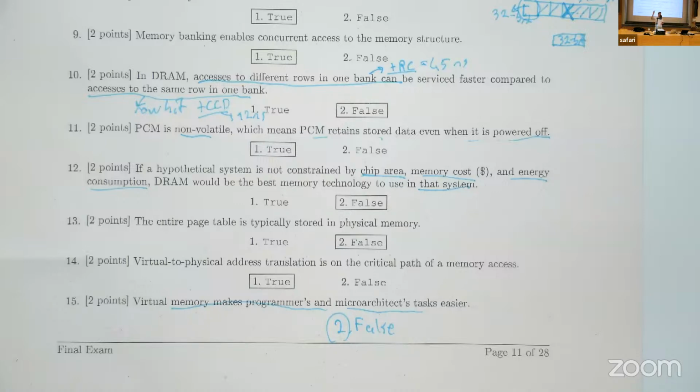Basically, in the multi-level page table, you don't need to have some levels initialized at all, right? You put enough mappings into your physical memory such that you put only the necessary mappings there.